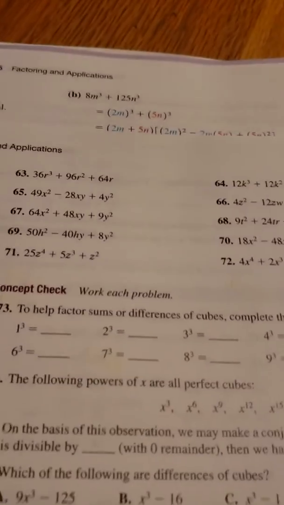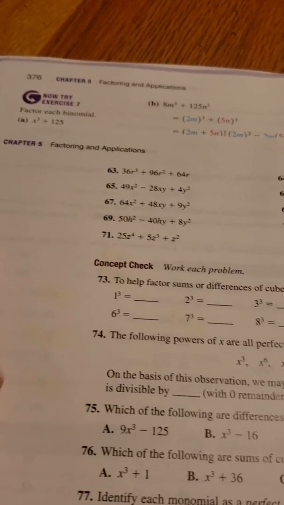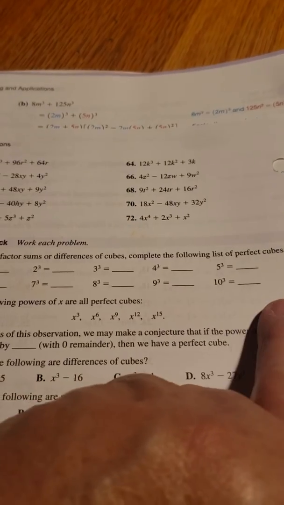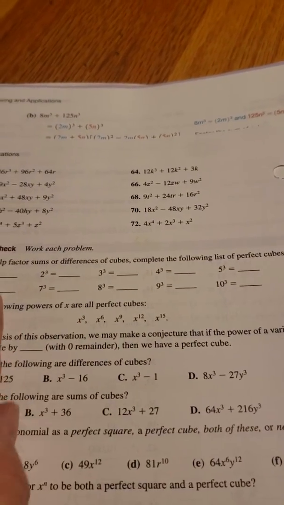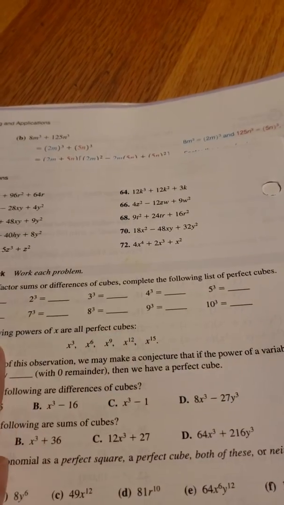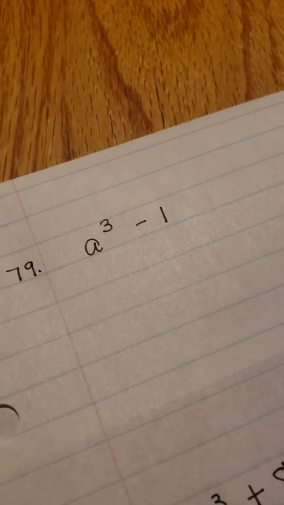Sorry. It's number 73 on page 378. This is where you list some cubes, and that might be helpful for you to complete that so that you'll recognize what the cube root of some numbers are.